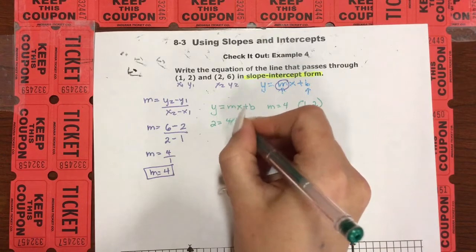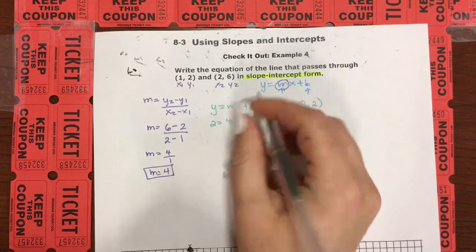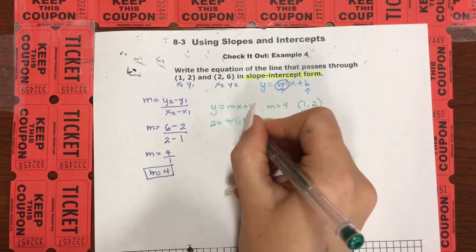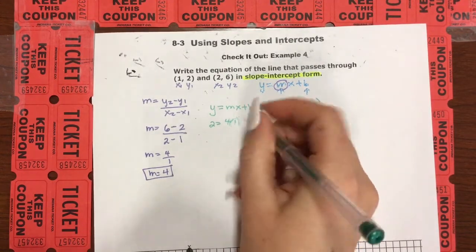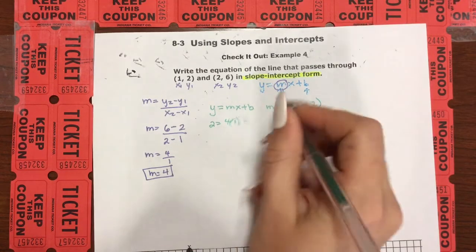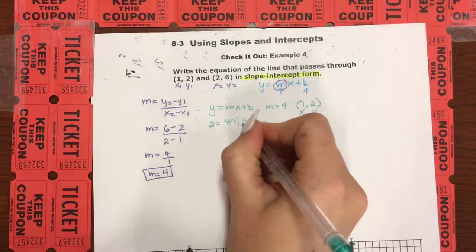Come on, pen, write. We are having technical difficulties in the form of a pen malfunction. Oh, we're going to have to change it up. Not that one. There we go. We'll go with this one. Perfect.